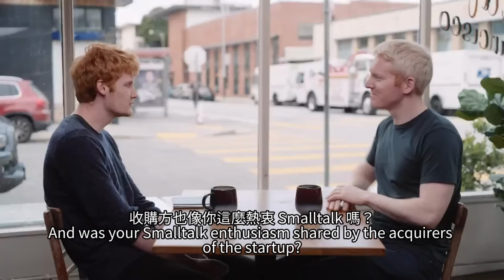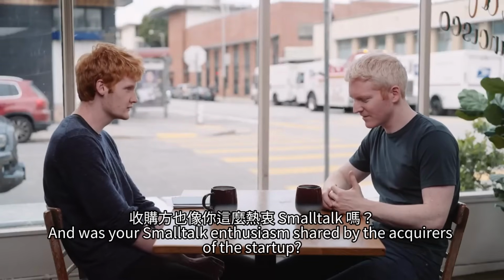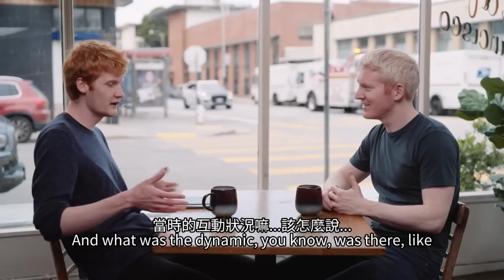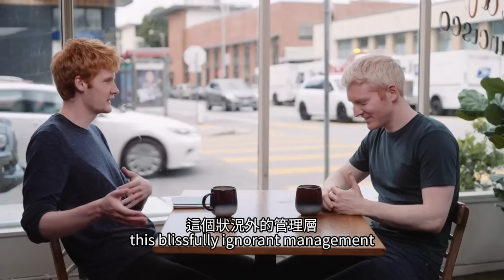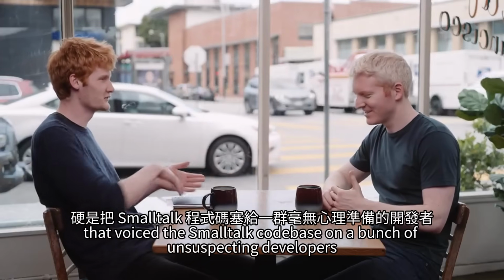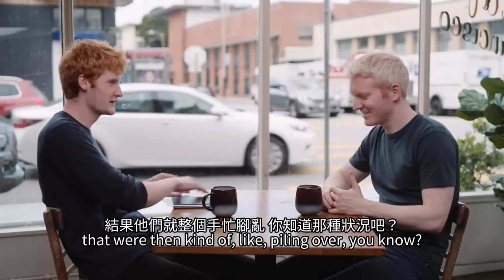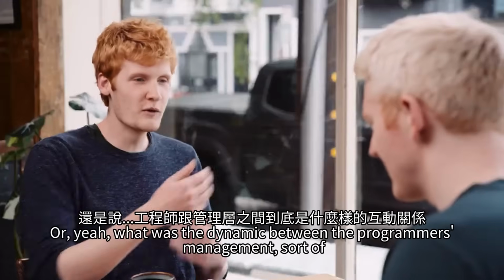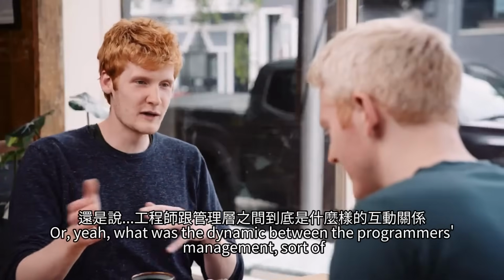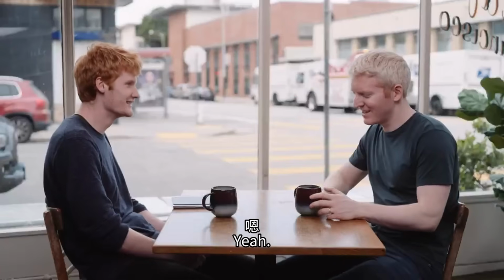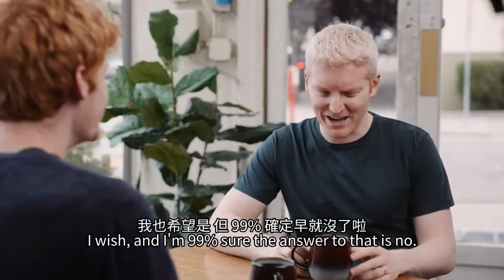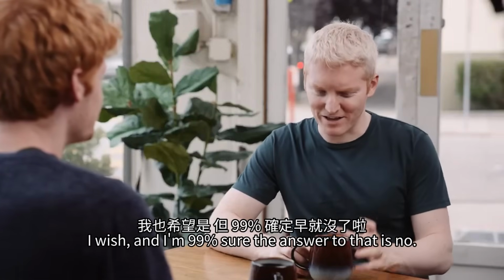And was your Smalltalk enthusiasm shared by the acquirers of the startup? And what was the dynamic? Was there this blissfully ignorant management that foisted this Smalltalk code base on a bunch of unsuspecting developers that were then kind of piling it over? Or what was the dynamic between the programmers, management? Sort of what happened to that Smalltalk code base? Does it still live on somewhere? I wish, and I'm 99% sure the answer to that is no.